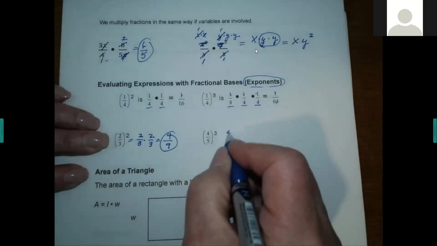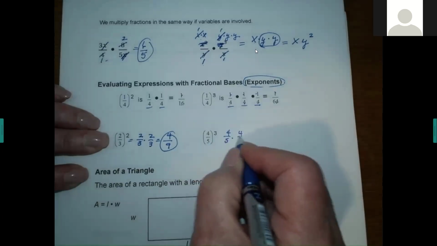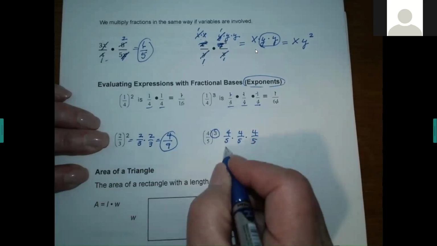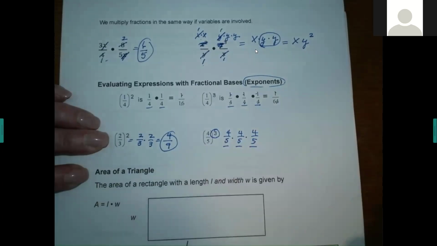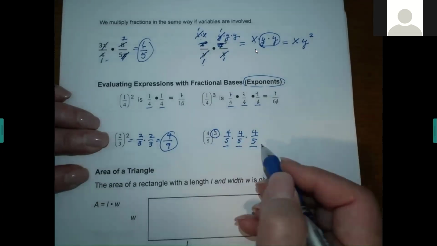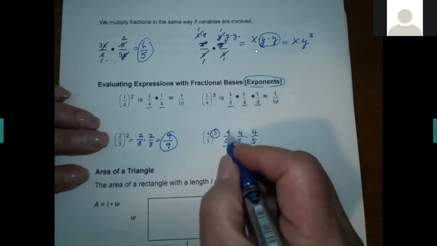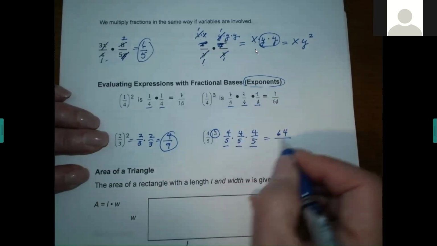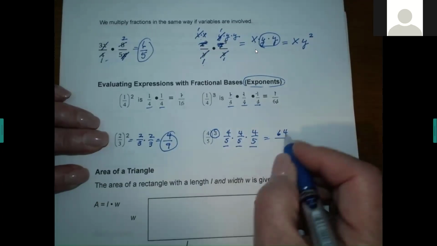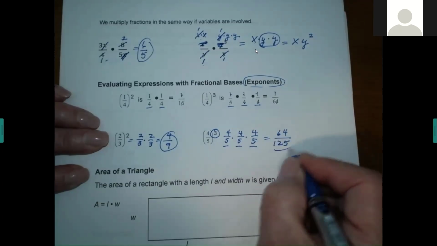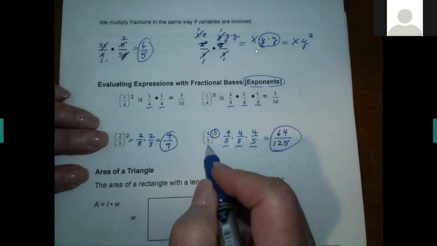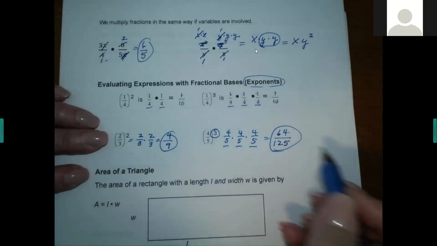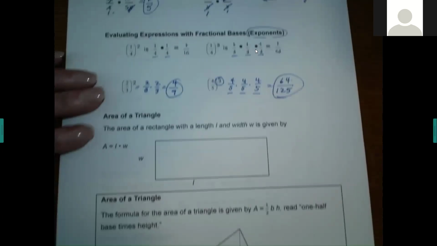4/5 cubed would be 4/5 times 4/5 times 4/5. This exponent of 3 means we're using the base 4/5 as a factor 3 times. 4 times 4 is 16 times 4 would be 64. 5 times 5 is 25 times 5 is 125. So 4/5 cubed would be the same as the fraction 64 over 125.